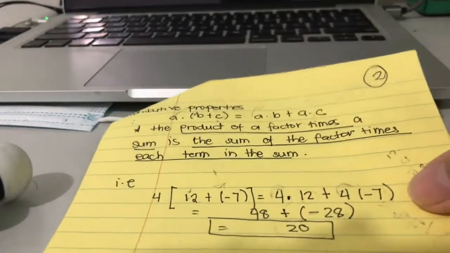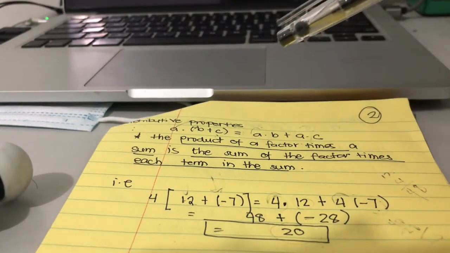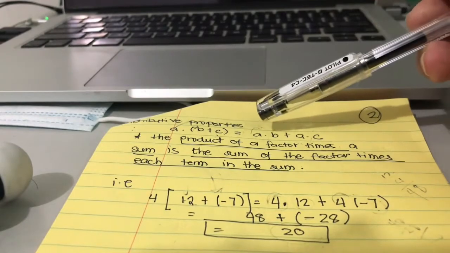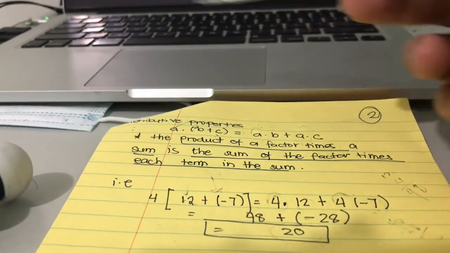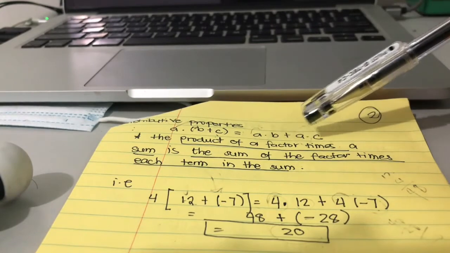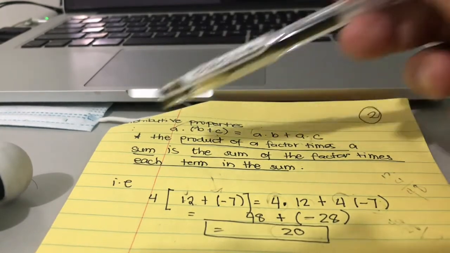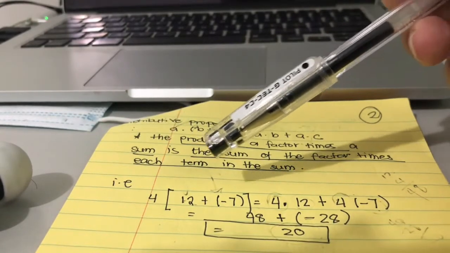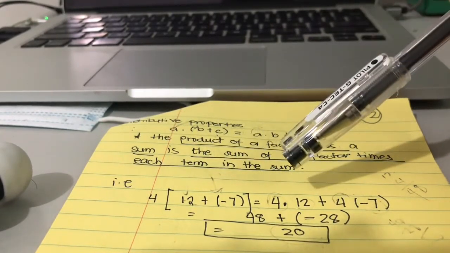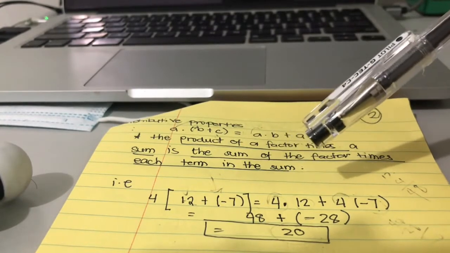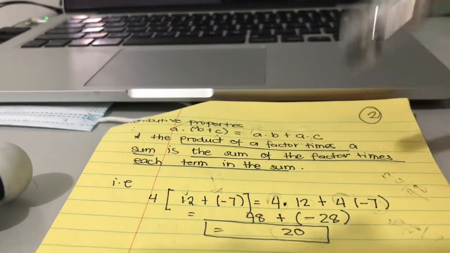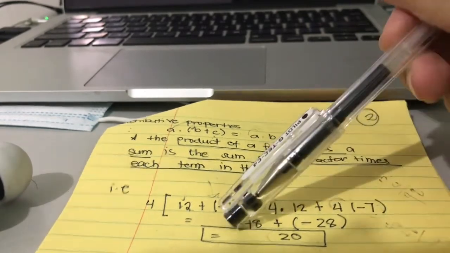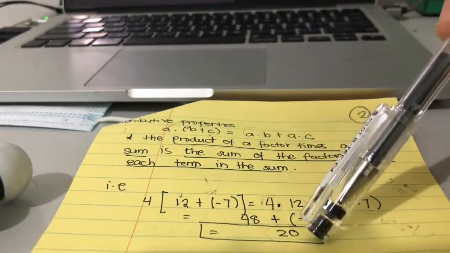Distributive property. So if you have the distributive property, take note that a times the group of b plus c is equal to a times b plus a times c. The product of a factor times a sum is the sum of the factor times each term in the sum. For example, 4 times the group of 12 plus negative 7. That's equal to 4 times 12 plus 4 times negative 7. That's equal to 48 and negative 28, and just add these, it becomes 20.